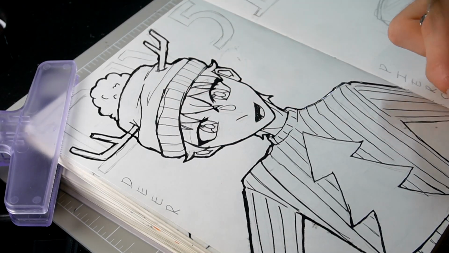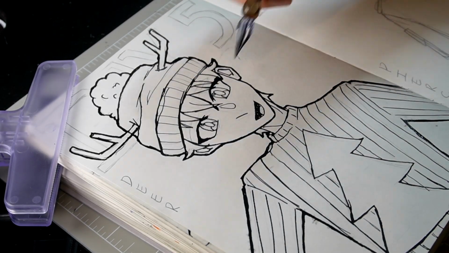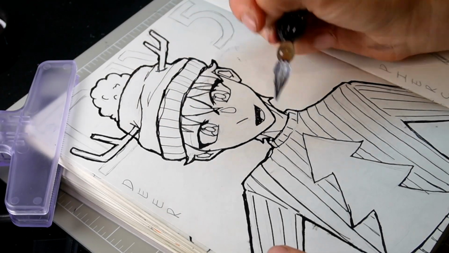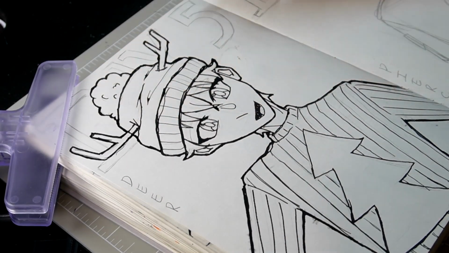But yeah, I think overall he came out pretty cute. I like the way the hair came out, just sticking out from his hat a little bit. Pretty cute. Overall, pretty simple design, but I like it. I think it came out pretty cute.